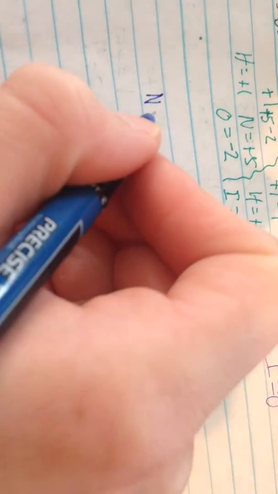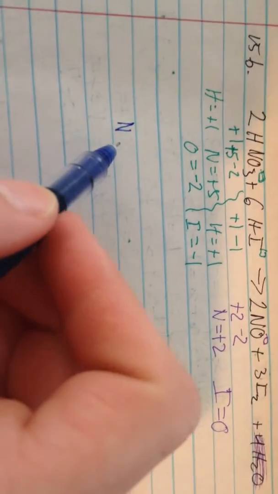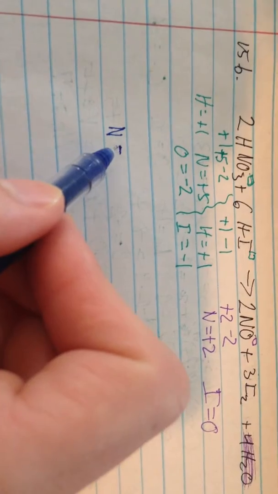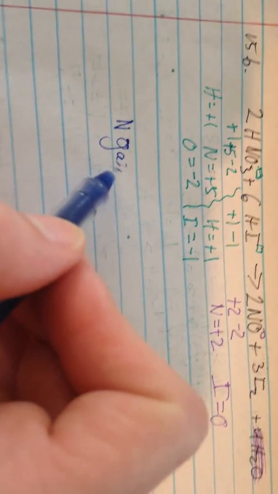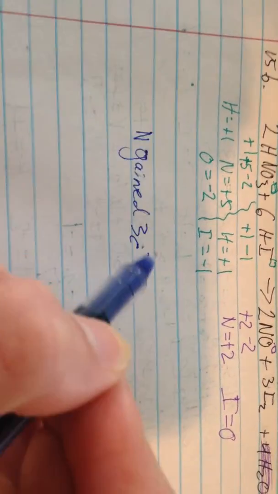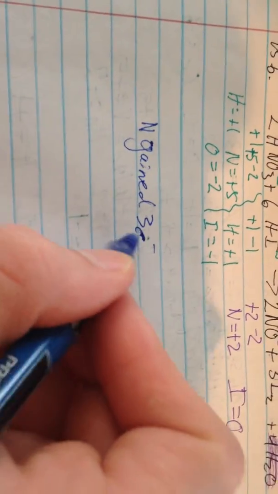So, nitrogen had to have gained 3 electrons. That's the shorthand for electrons, just an e with a little negative charge. I'm sure you already know that.